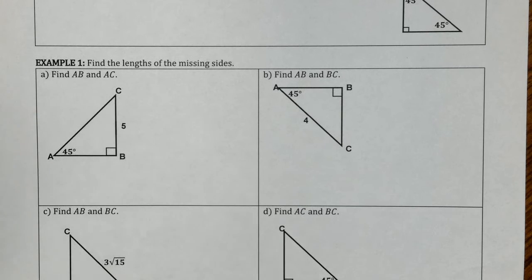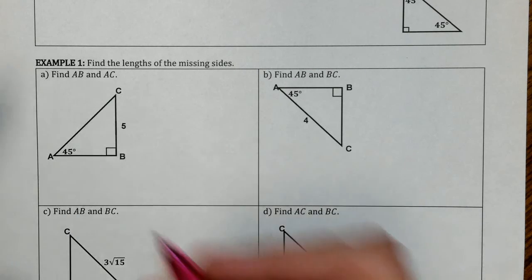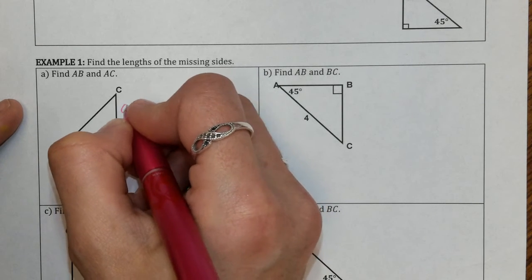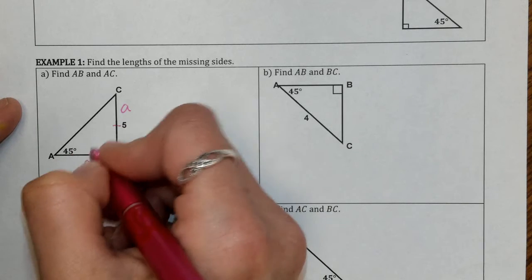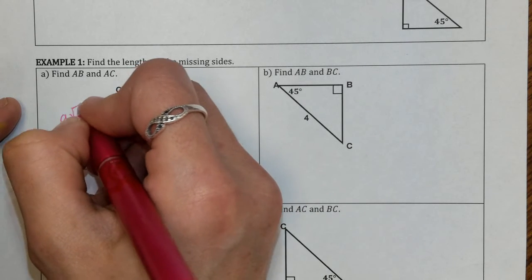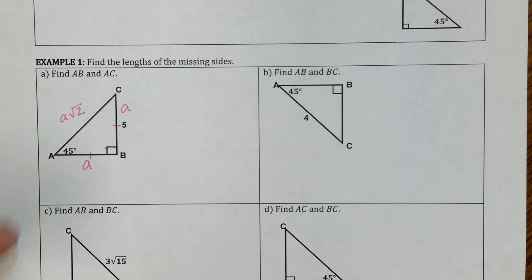So you're going to come up with some questions like example A here. They're going to be nice and easy. Okay? First thing I always suggest, label the sides with your A's and your A square root of 2. Here's A, here's A. How do I know? Because those are my 2 legs. And this is A square root of 2. That way you can look at what do I have and what do I set equal to each other.